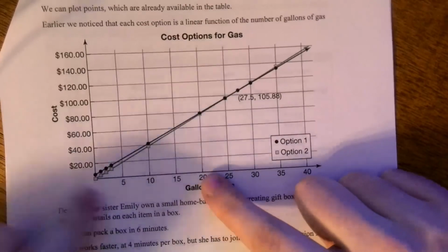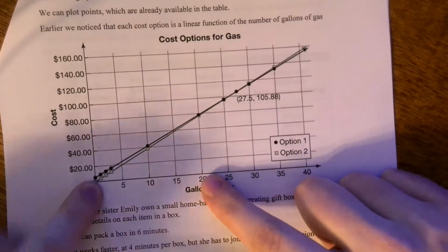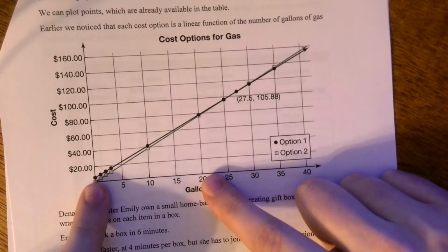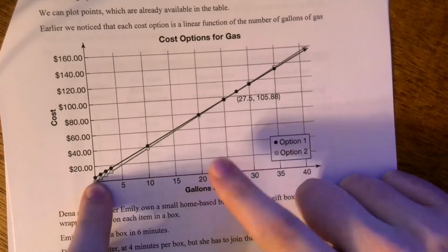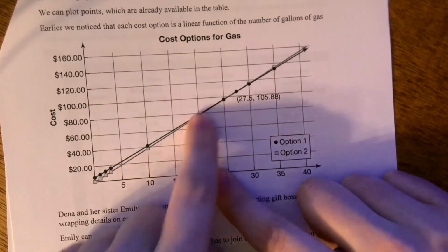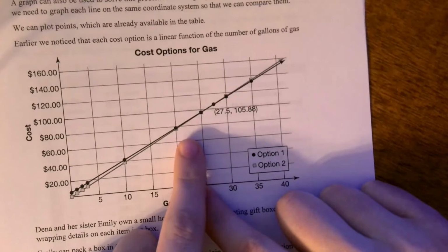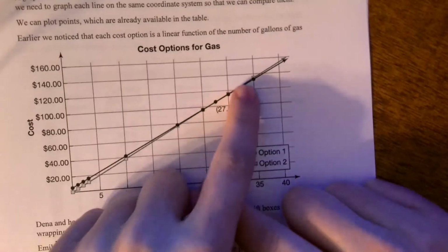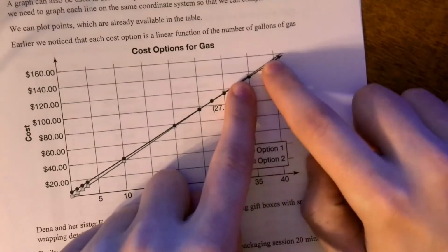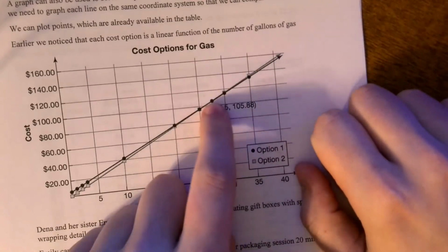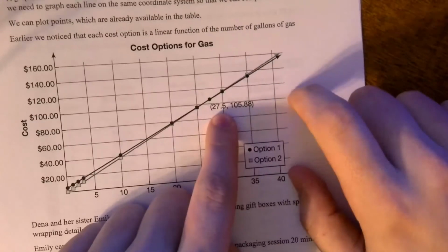And you can see that it's definitely lower at 0 gallons, right? Because you're not buying any gallons, you don't have a car wash, right? And then it slowly increases higher and higher. And you can kind of see that it eventually overtakes it, right? It's kind of hard to see, but you see it overtakes it up here. And that break-even point is at 27.5 gallons.